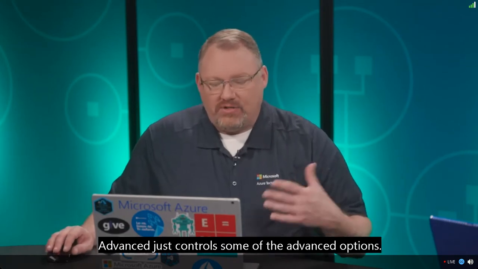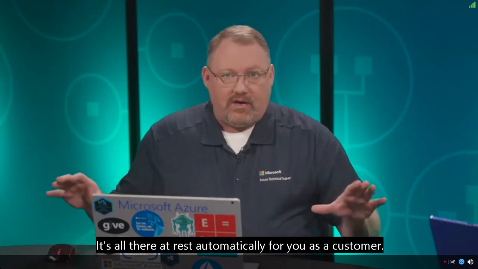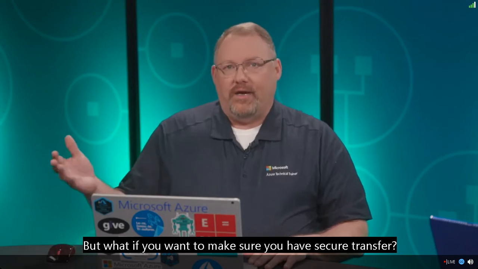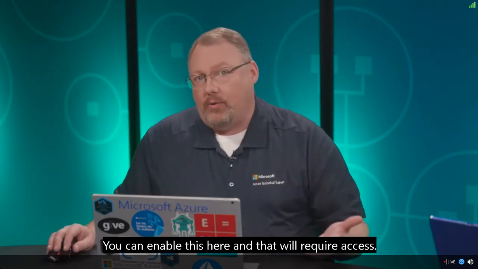Advanced just controls some of the advanced options. Do I want secure transfer? In other words, we store all of our data safe and secure at rest. All the data is encrypted in our data centers. It's all there at rest automatically for you as a customer. But what if you want to make sure you have secure transfer, that the data moving in transit is protected? You can enable this here, and that will require secure access.